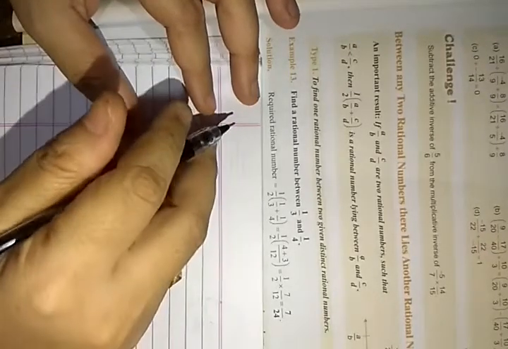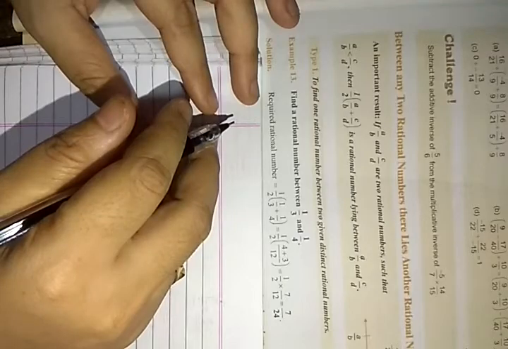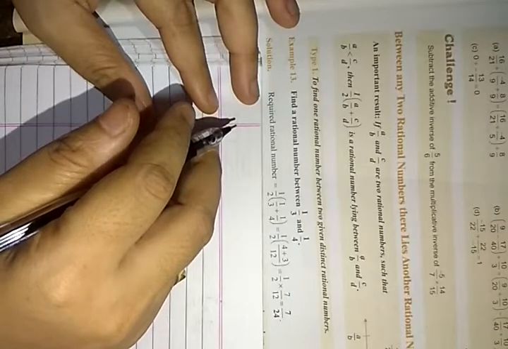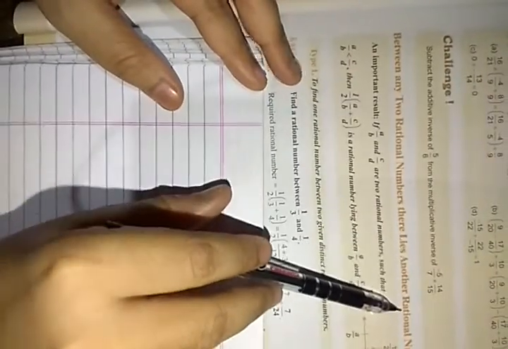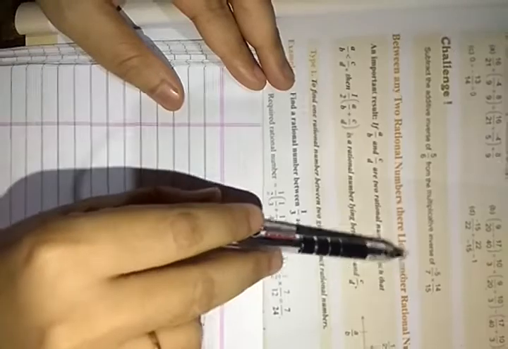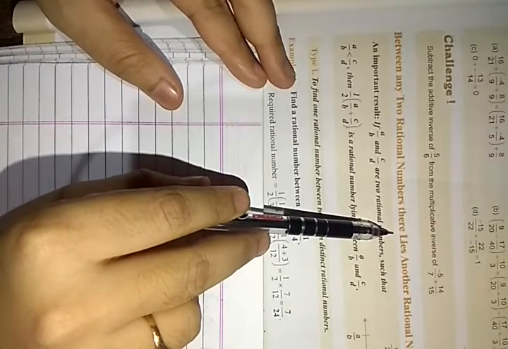Good morning students. Today our topic is exercise 1D. In this exercise 1D, I will give you a formula. What is that formula? Between any two rational numbers, there lies another rational number. Such types of questions are in exercise 1D, so in this 1D, I will explain.